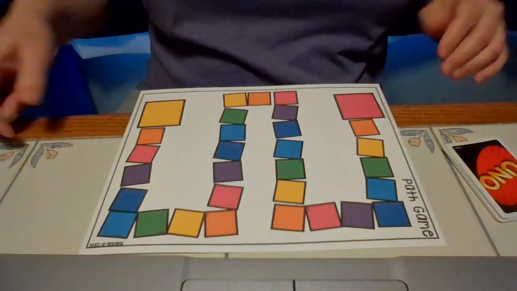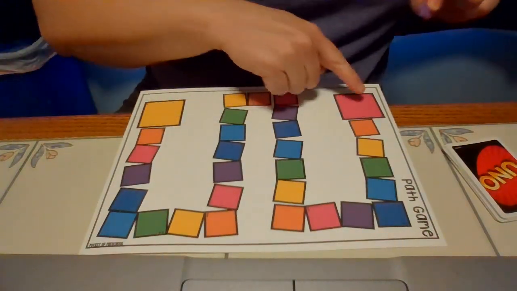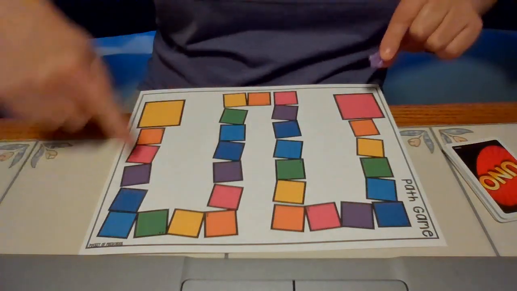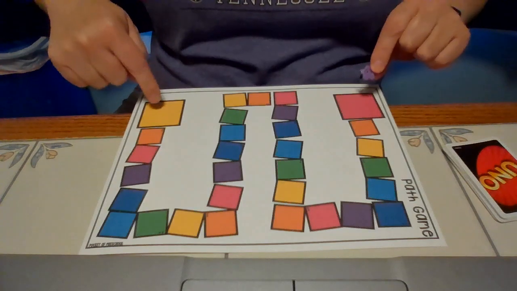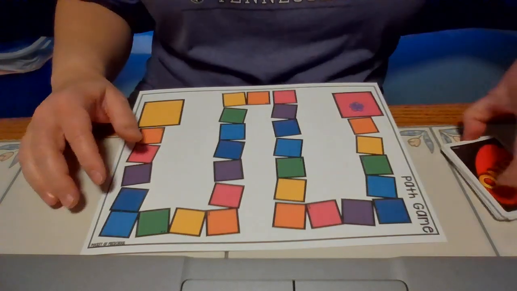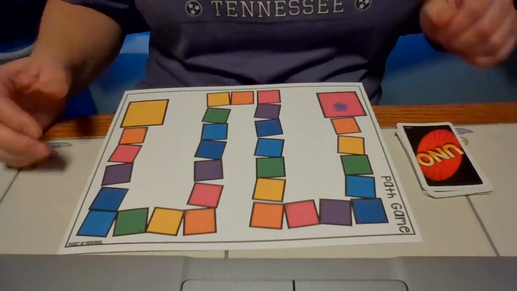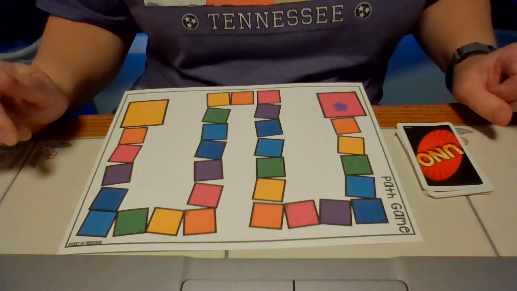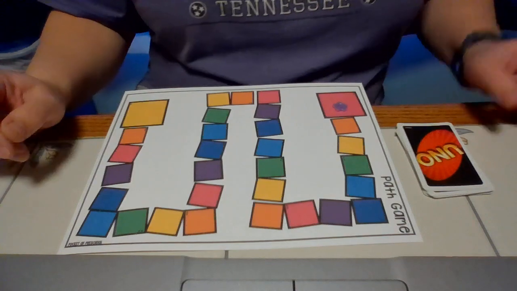So here's my game board, and I'm going to start my button on the pink. I want my button to go from the pink all the way to the yellow. So when I'm at the yellow, then my game is over. All right, and here's my stack of Uno cards that I picked. You can use playing cards. You can just write numbers on a piece of paper and cut them apart and use that too.